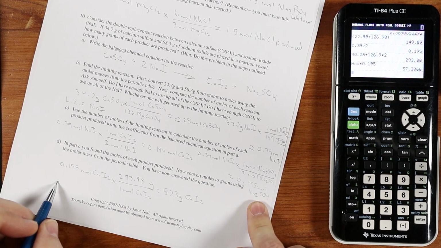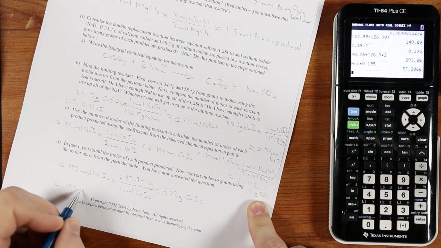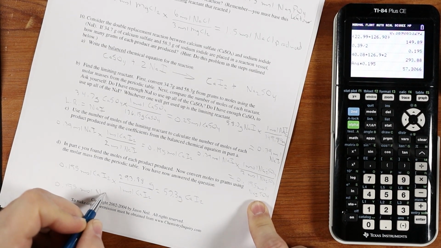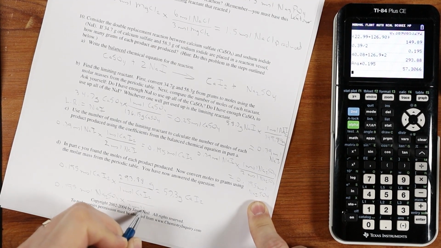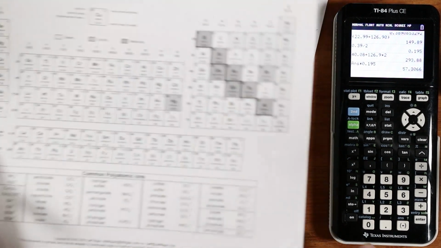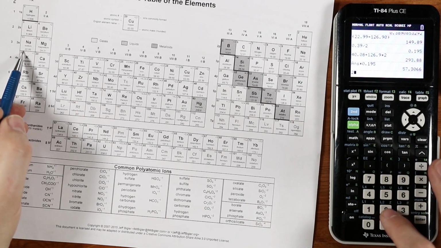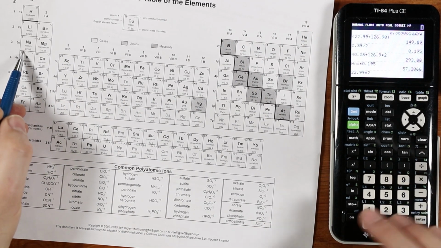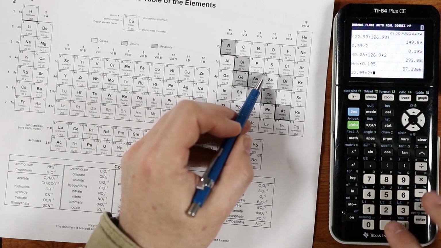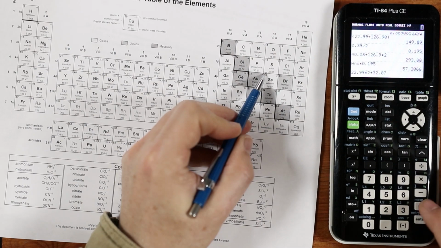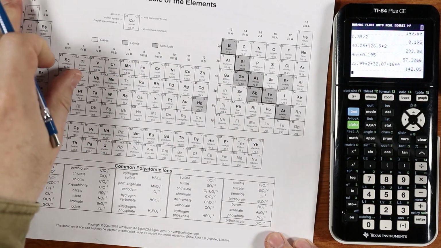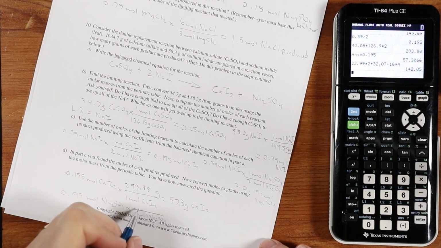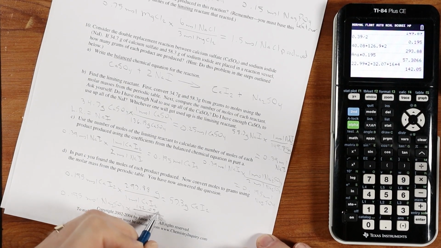Now let's do the same with the other one. 0.195 moles Na2SO4 times 1 mole Na2SO4 on the bottom. I need the molar mass. Let's add that up. So Na 22.99 times 2, because I have 2 of those, plus a sulfur 32.07 plus 4 oxygens, 16 times 4, 142.05 grams.